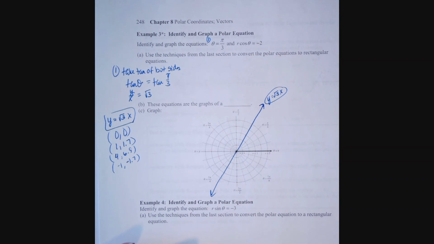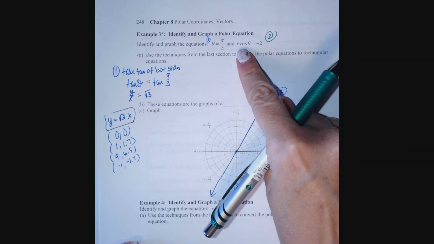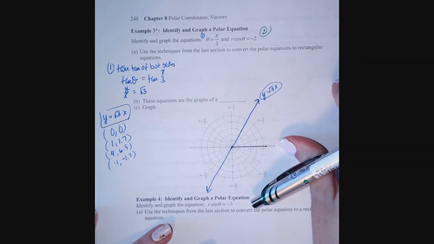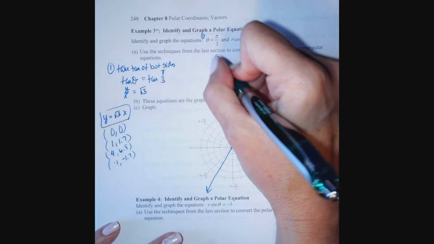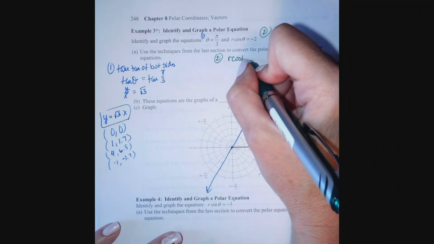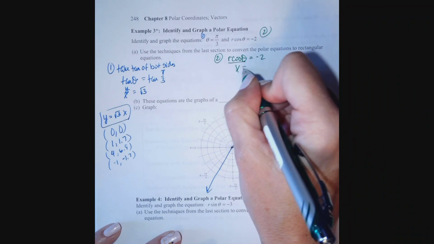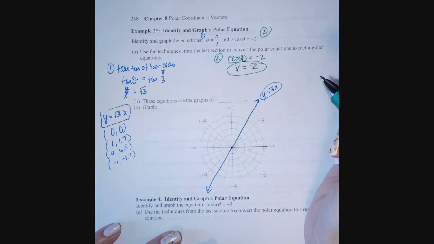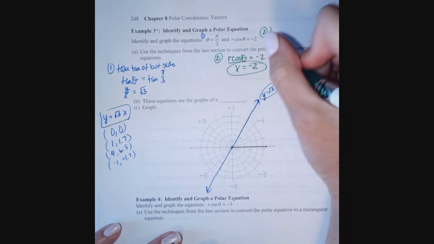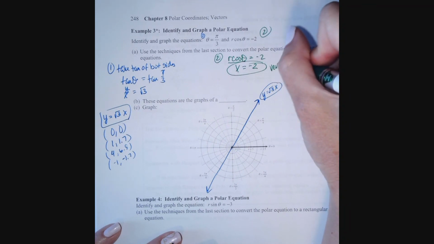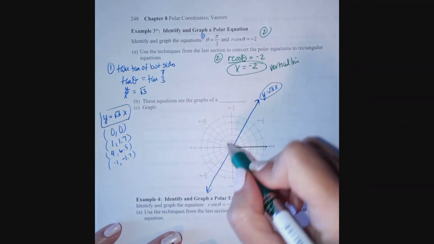That's that first equation. Now let's look at the second one we were given. r cosine theta equals -2. Well, r cosine theta is x. So that just is x equals -2, and x equals -2 is a vertical line. Where is x -2?